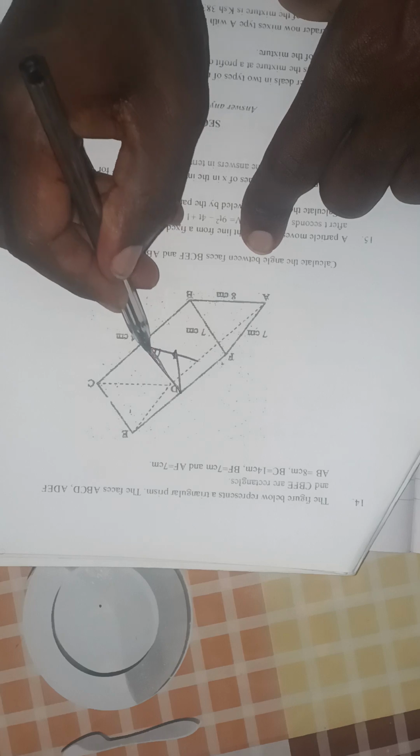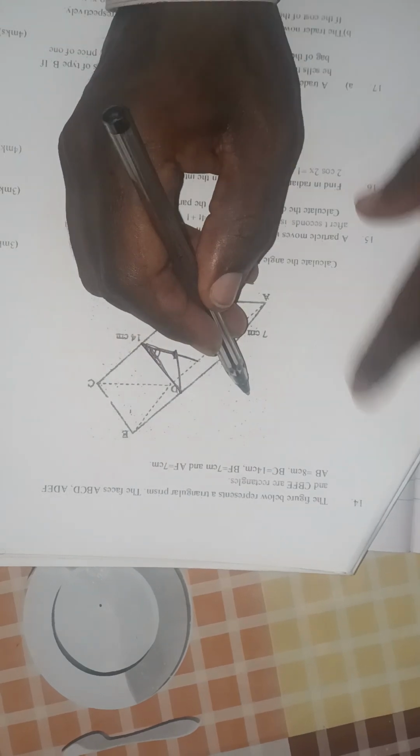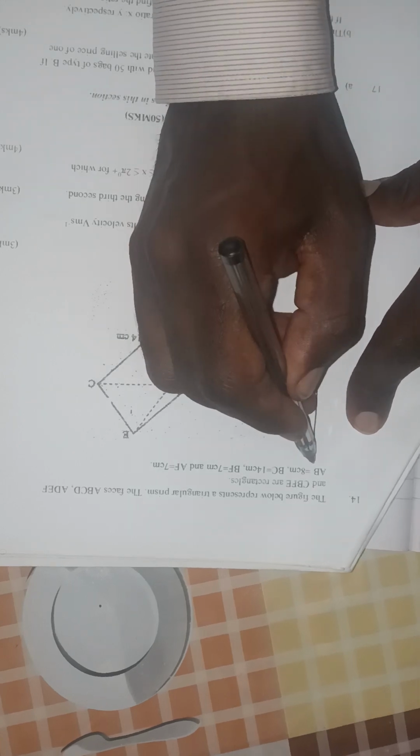And this can be the center of this projection. Then I can draw a line from this end to this end. Look at that. So they are looking for this angle, between this plane and the base. So between this line and this. So we can draw this and come up with that calculation.